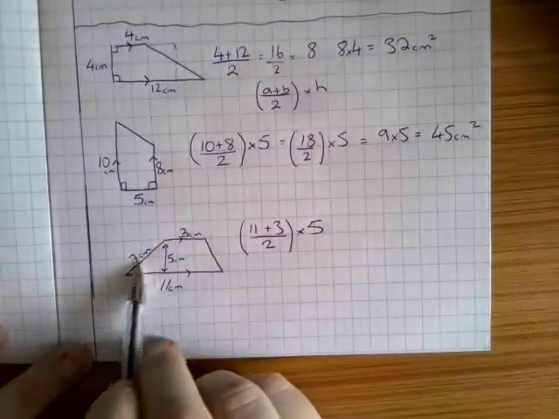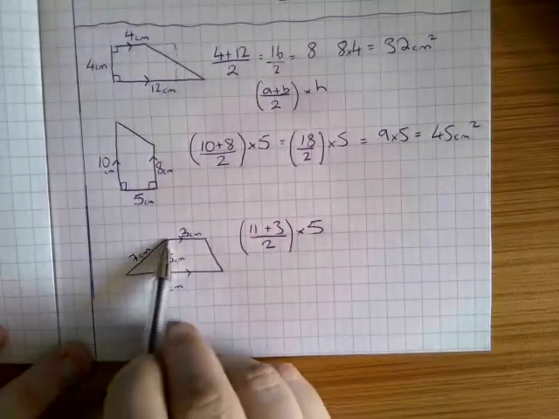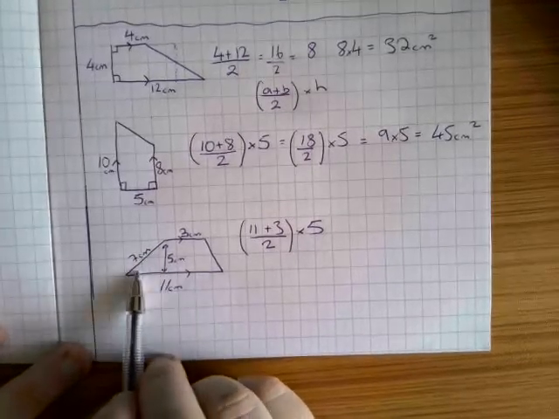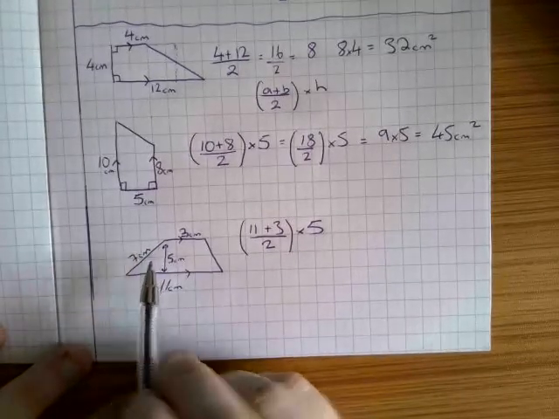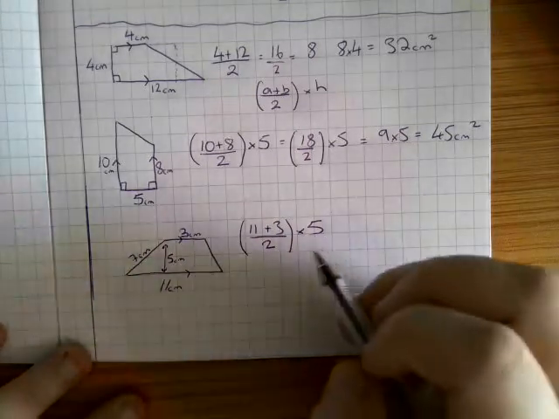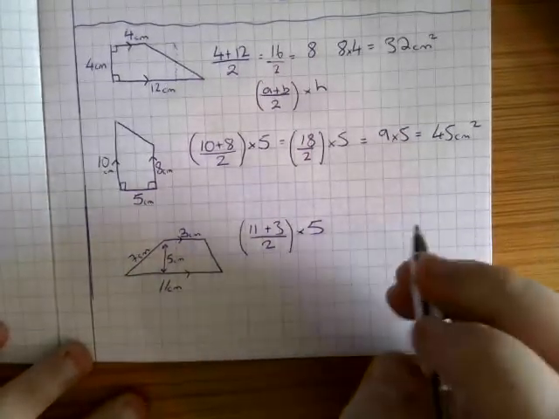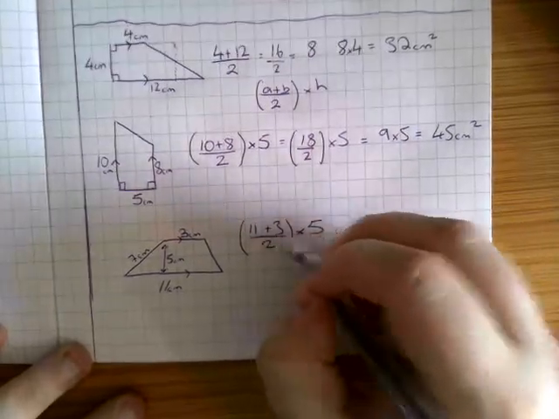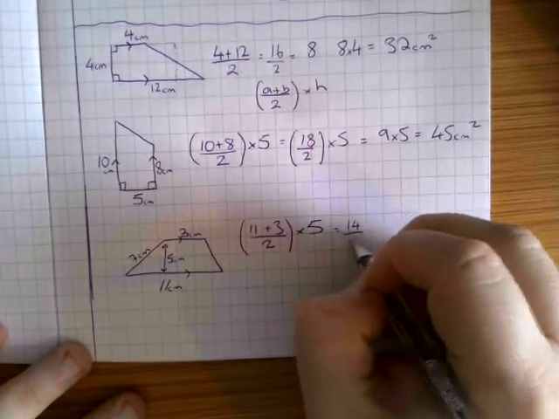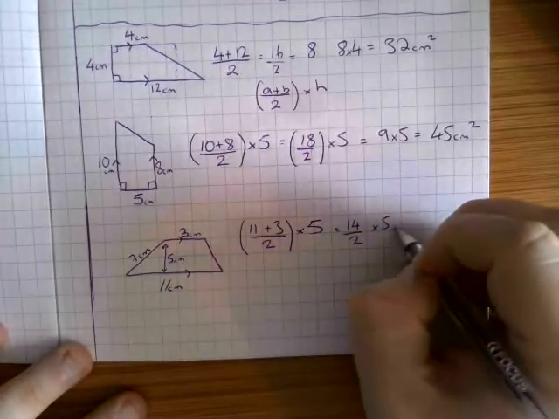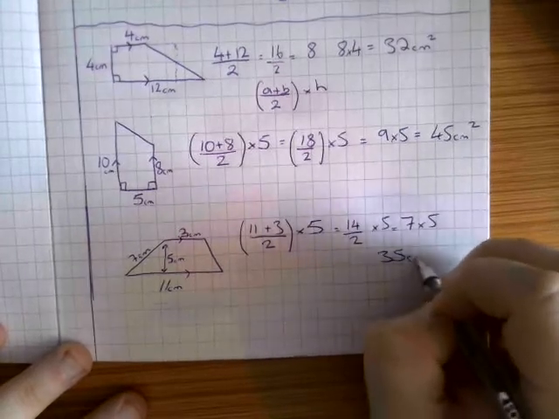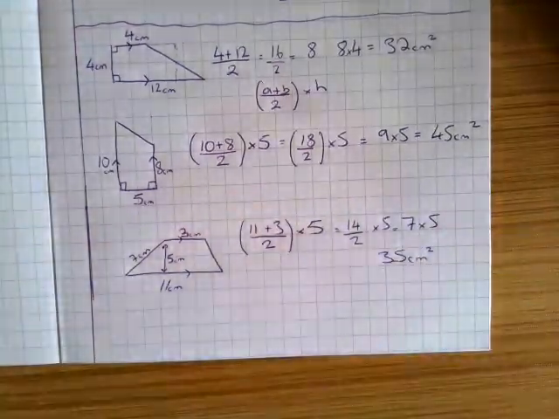We've also been given a length of 7 here, but this is the slanty length, which doesn't actually do anything to the area. It doesn't contribute at all. It's potentially useful if we were looking for the perimeter, though we don't have this length, but when it comes to area, it's not in the formula, so it's not being used. Okay, 11 plus 3 gives us 14. 14 divided by 2 is 7, and then 7 times 5 is 35 centimeters squared.